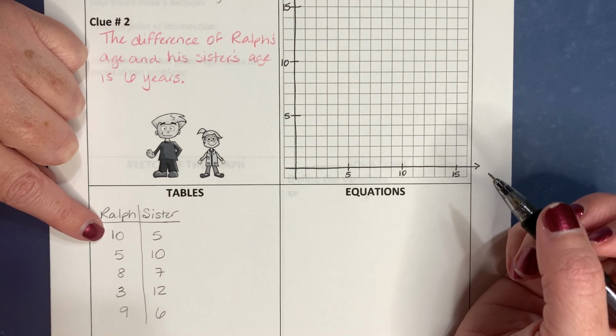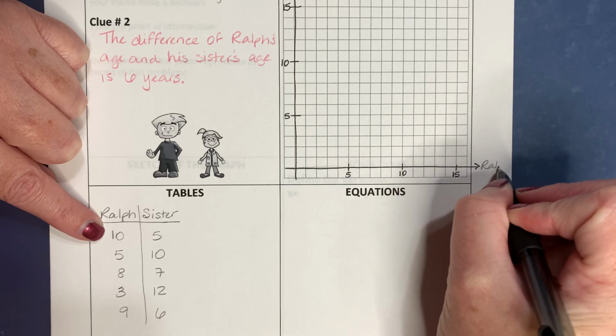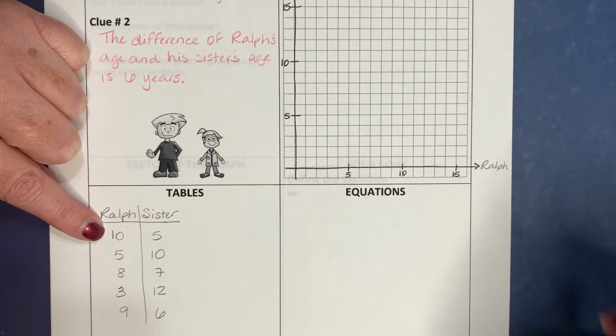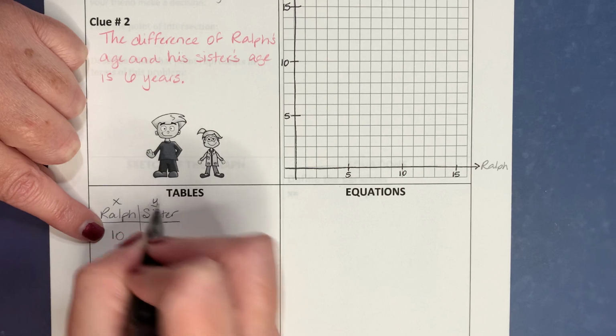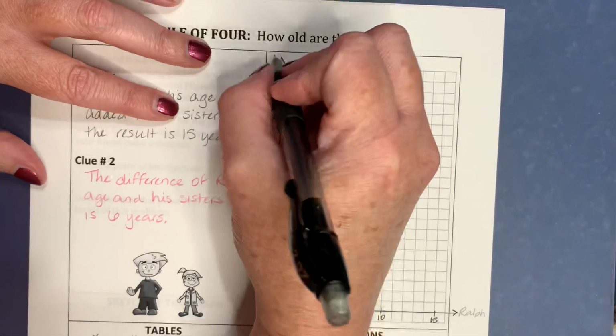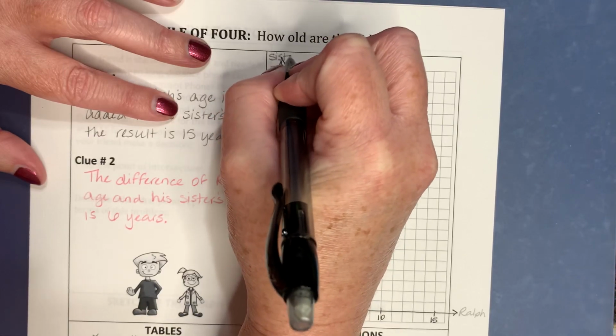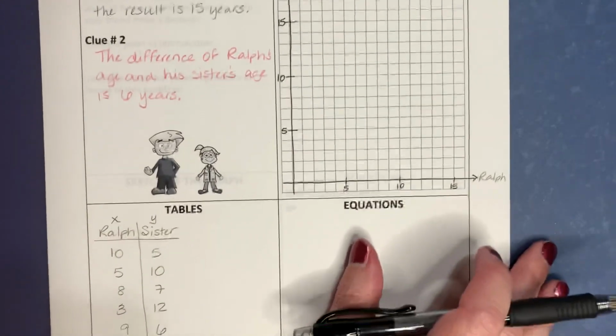If Ralph is 10, we're going to call this Ralph's axis. So he's going to be my x-axis just because he has a name. And his sister we will call on the y-axis. So sister's going to go on the y-axis.